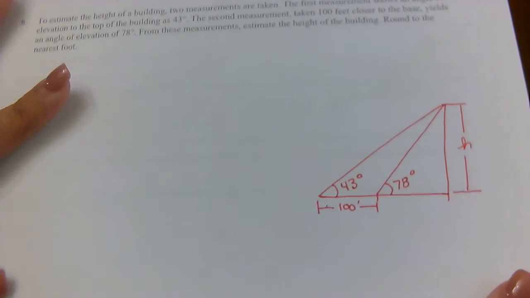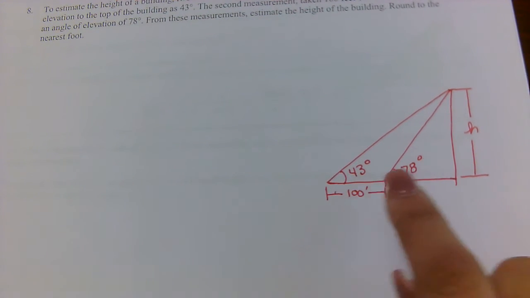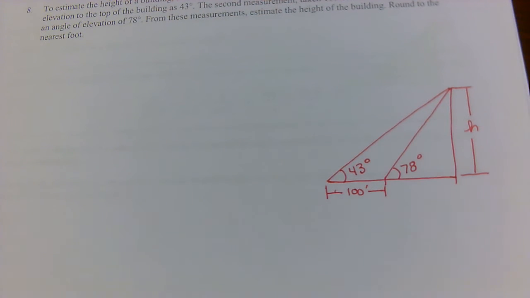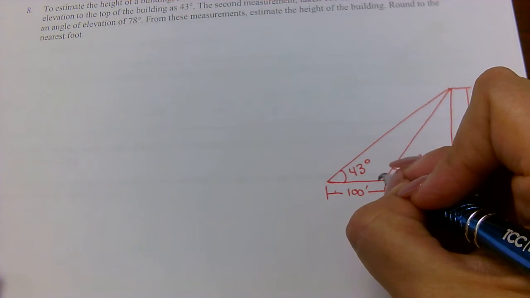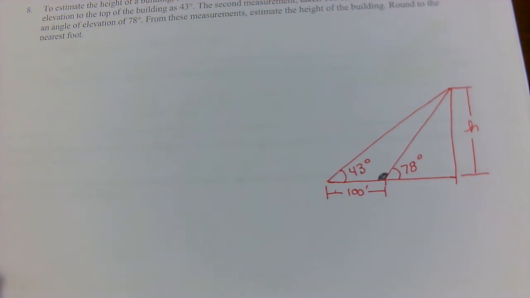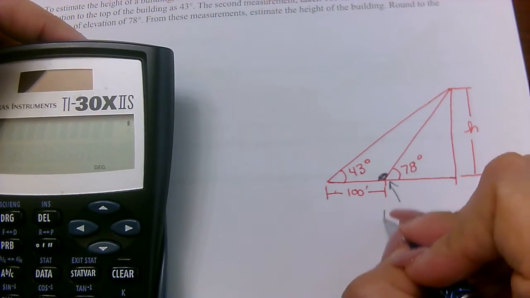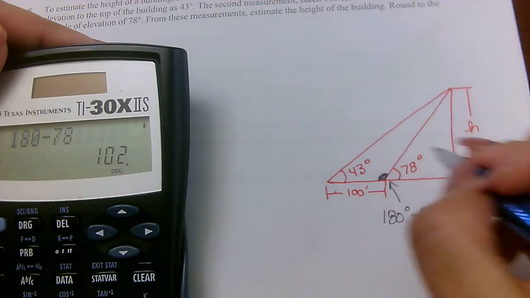Okay, first thing I would do in this particular case, and there's actually several ways that we can solve this problem, but what we're going to do is try and find the angle here. We can do that first by finding the angle here. To find this angle, we're going to use 180 degrees, 180 degrees minus the 78 degrees. That's going to be 102.